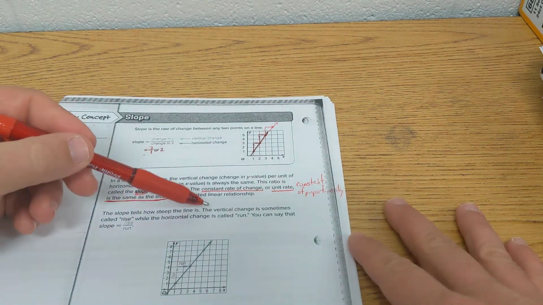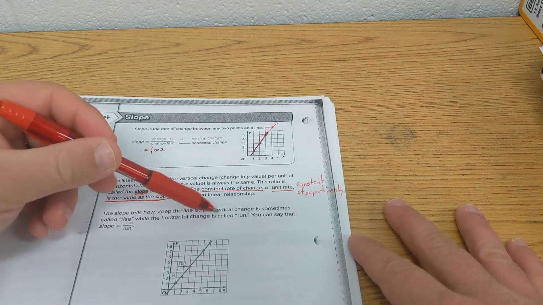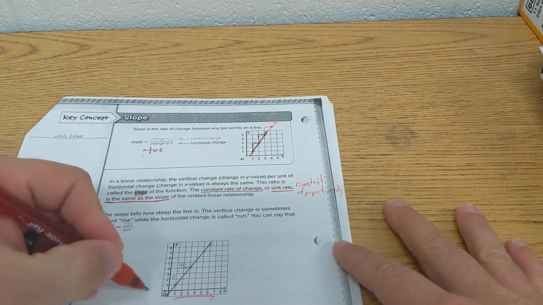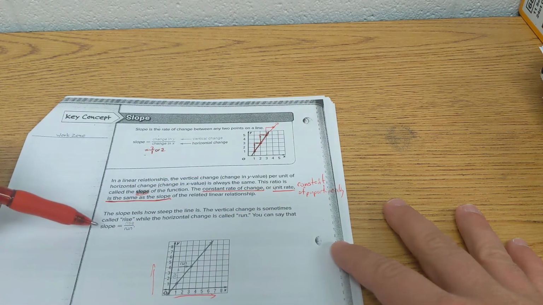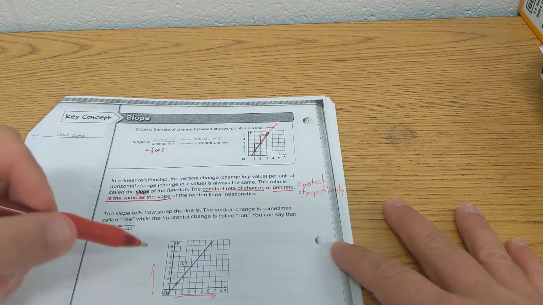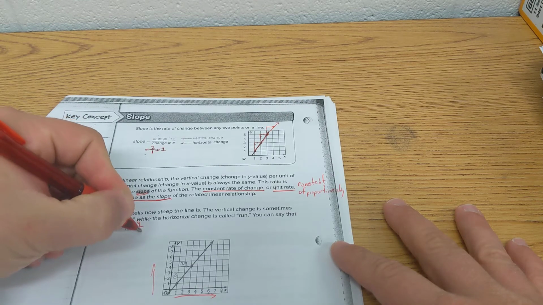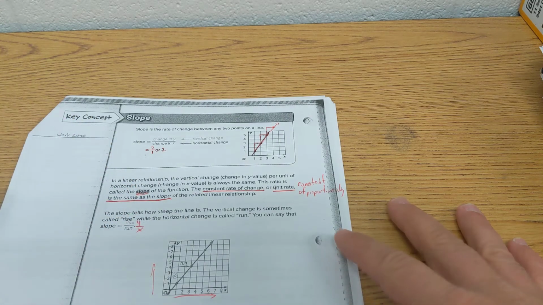The vertical change is sometimes called the rise, while the horizontal change is called the run, because you run horizontally, you rise when you go vertically. So you can say that the slope is equal to the rise, which is your change in y, over your run, which is your change in x.